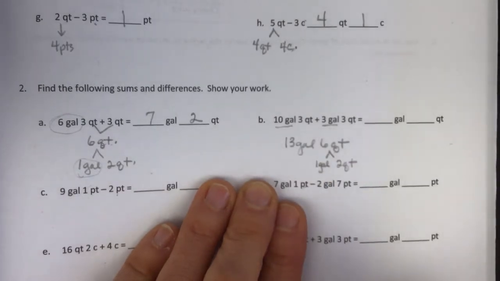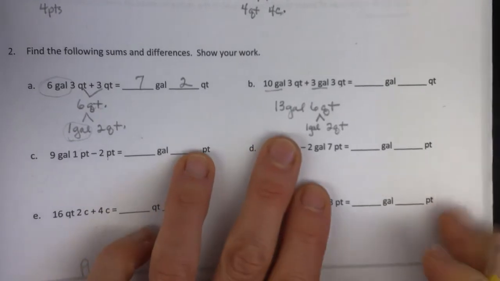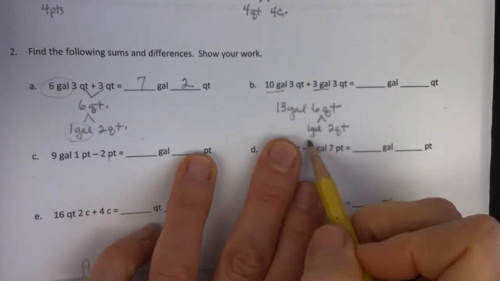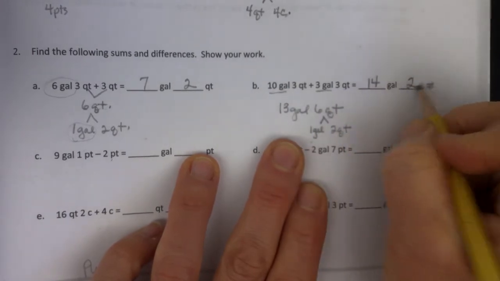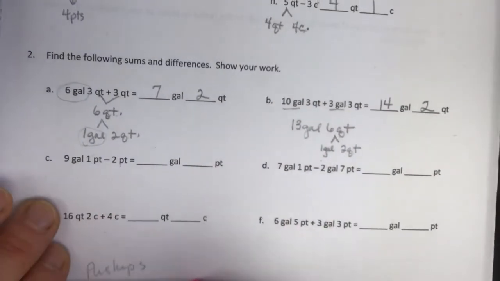So now my final total would be 14 gallons, 2 quarts. All right.